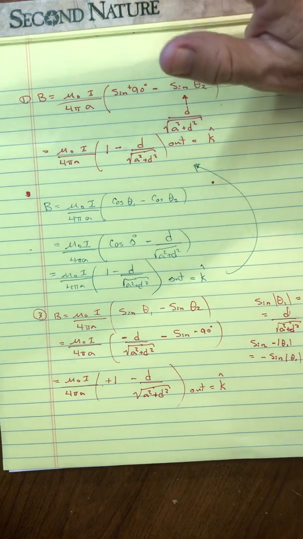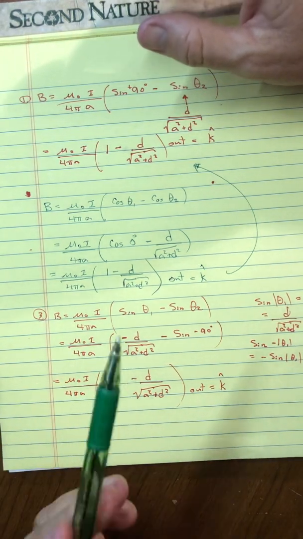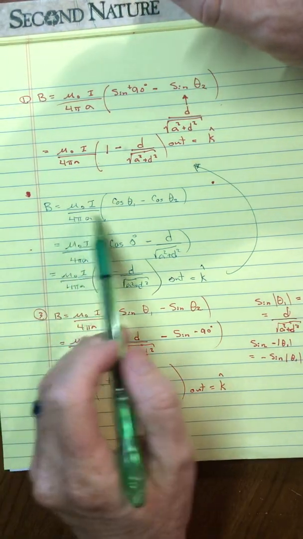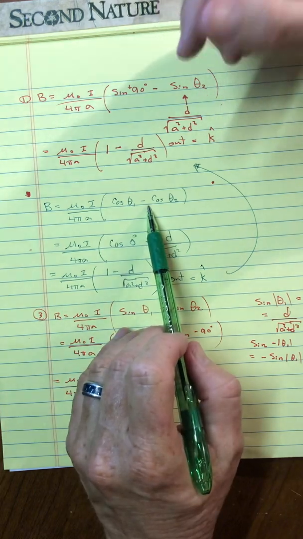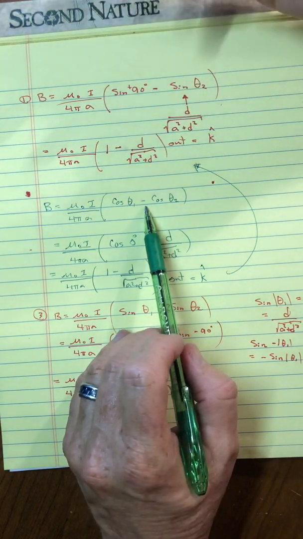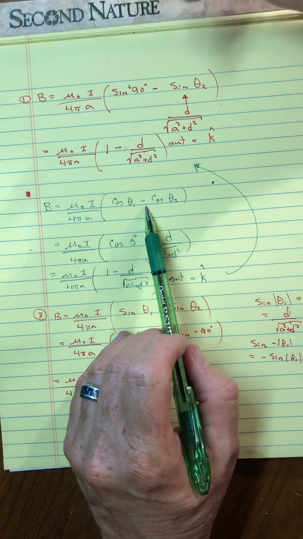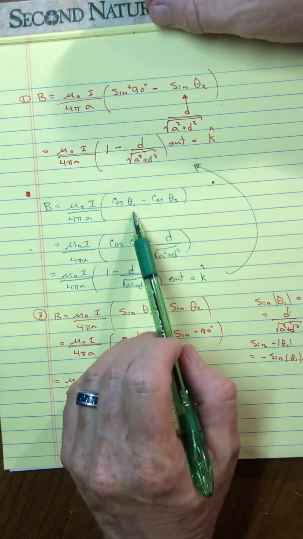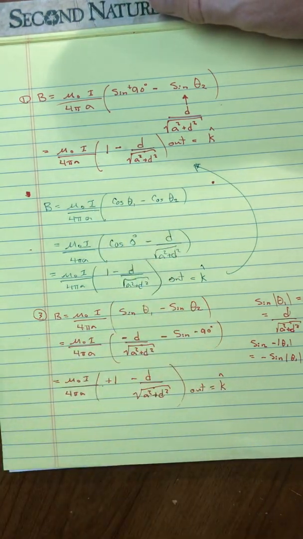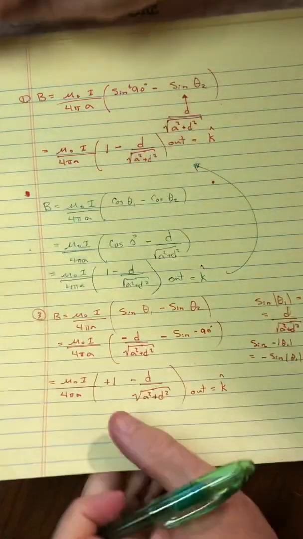Now, at the risk of taking too much time, maybe I should pick up my green pen and ask, would I get the same thing if I did it the way the author is doing it? The author of the solution manual, not the textbook, uses the other definition, and I'll do that in green. And sure enough, you will. I'll show you at the risk of making this problem look harder than it really is.